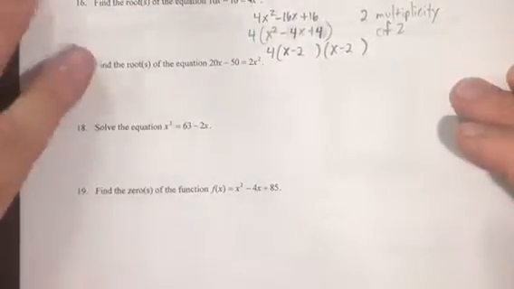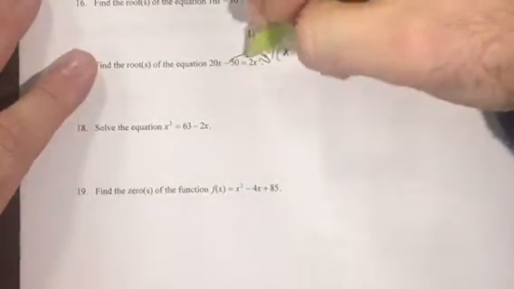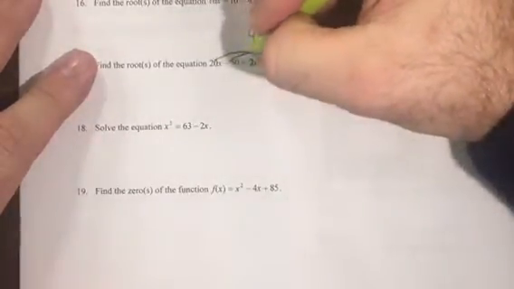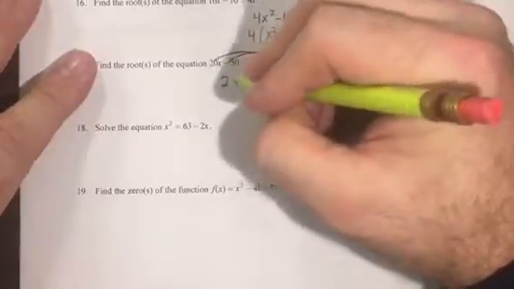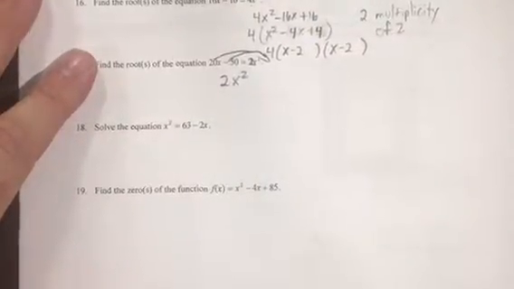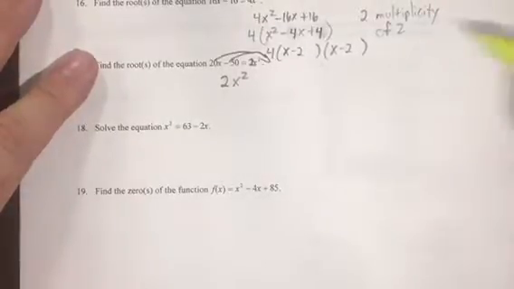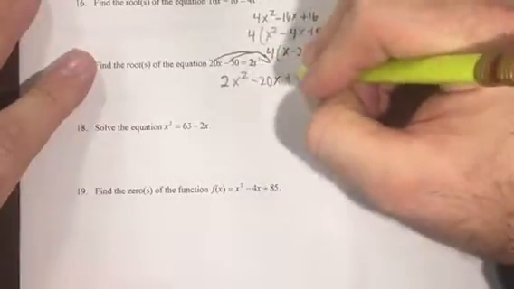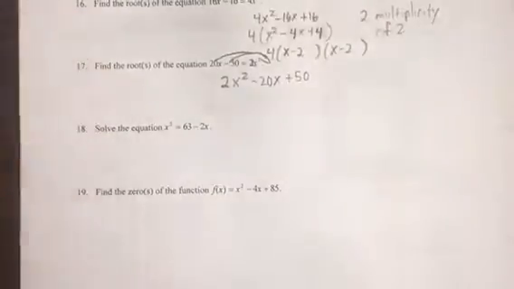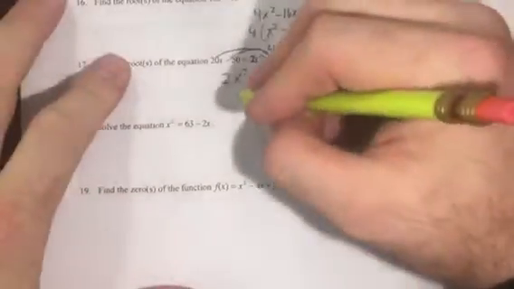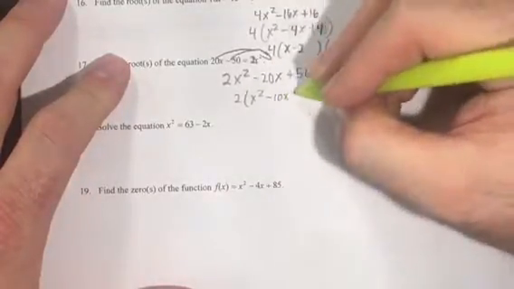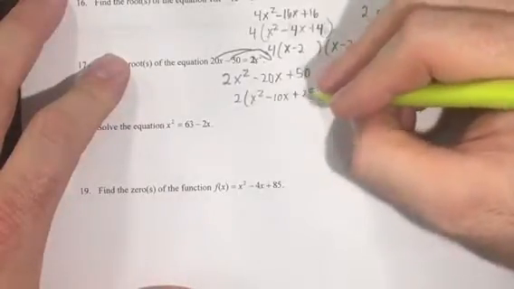Now, number 17. I'm still going to move everything over to here, keeping the a part, the coefficient next to the x squared, positive. So I have 2x squared minus 20x plus 50. What can I factor out of all of this? And let me make sure I do this right. A 2. So I have x squared, 20 divided by 2 is 10. Didn't mess up on that one. 50 divided by 2 is 25.